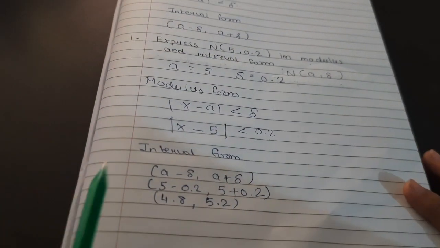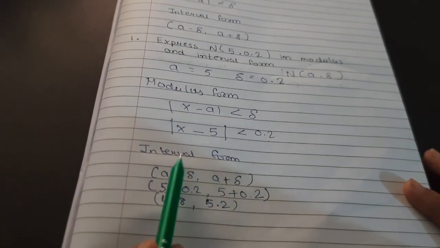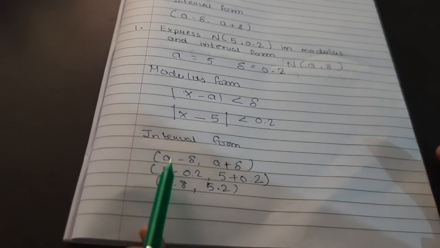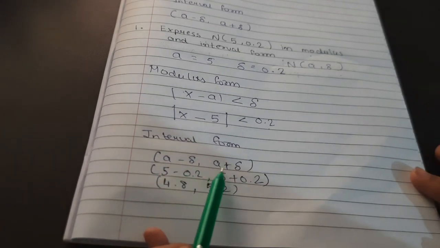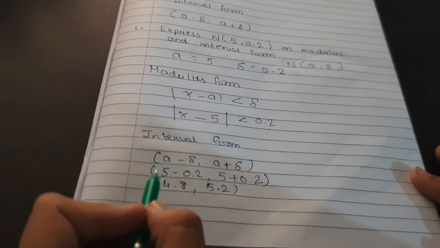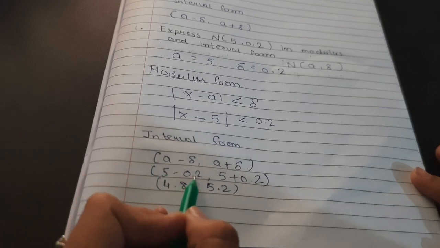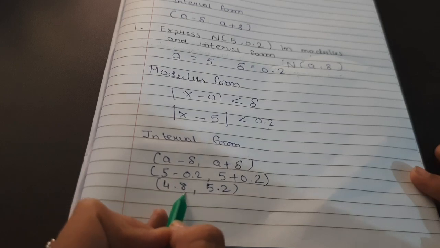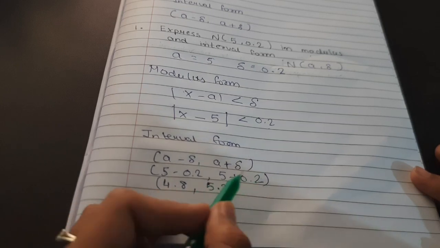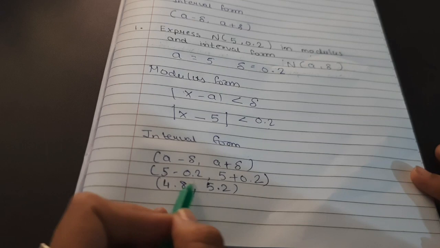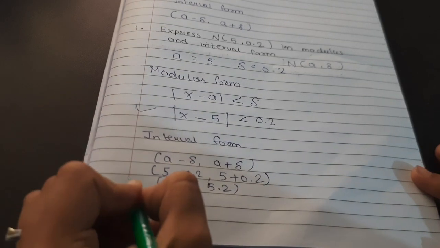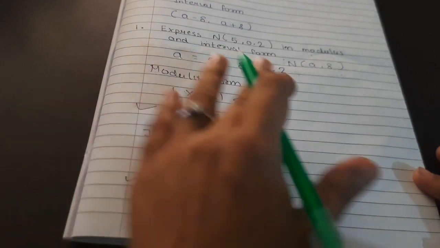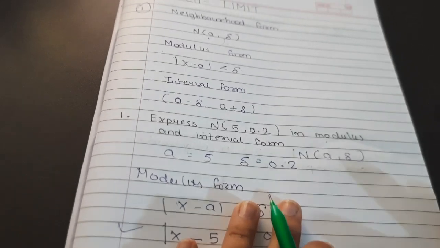And we have to also convert in interval form. So formula for interval form is a minus delta and a plus delta. So a is 5 and delta is 0.2. So 5 minus 0.2 is 4.8 and 5 plus 0.2 is 5.2. So these are our two answers. Let's move with the second example.